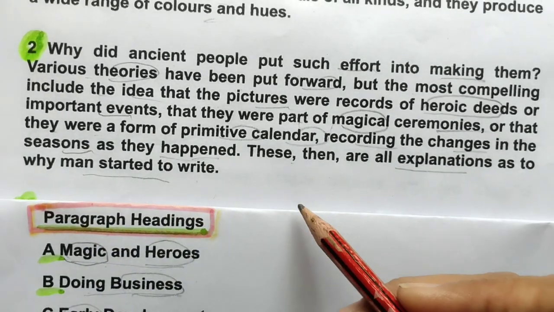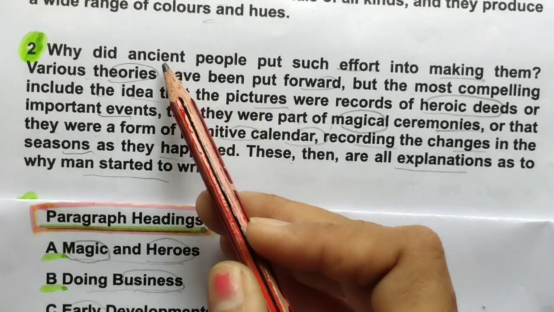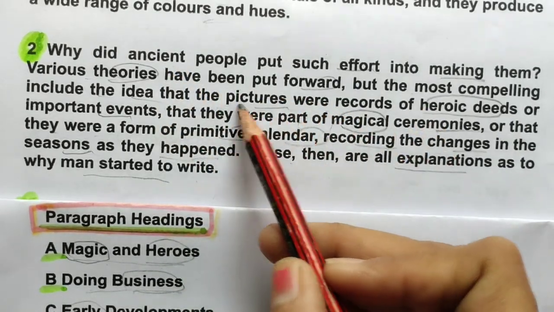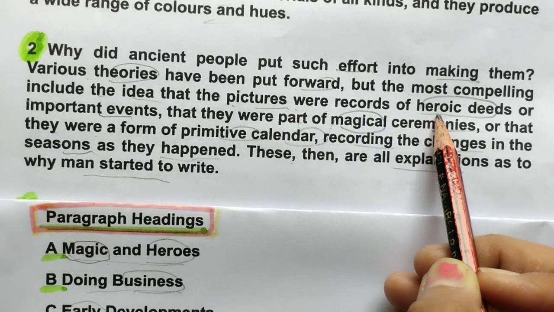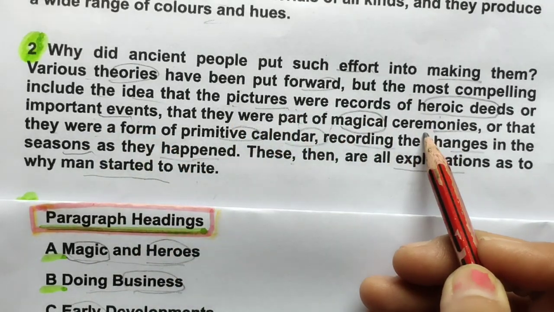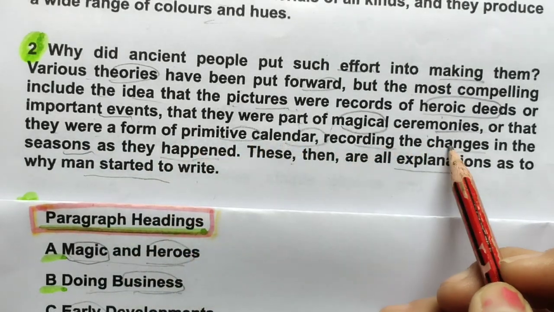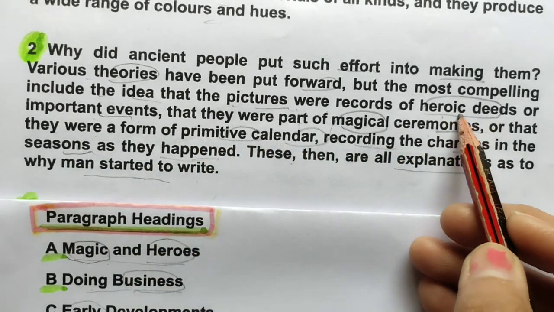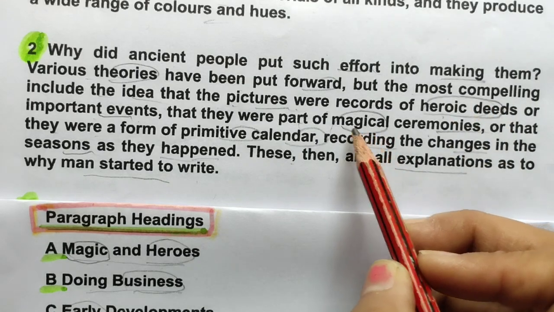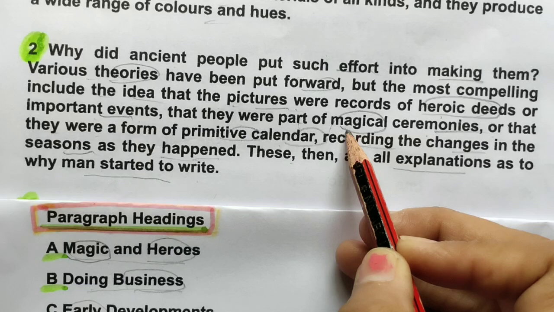Okay, so for this, they are talking about pictures being records of heroic deeds and important events, that they were part of magical ceremonies, or that they were a form of primitive calendar recording the changes. So there are two things they are talking about: heroic records or a form of calendar recording the changes, and magical ceremonies also.